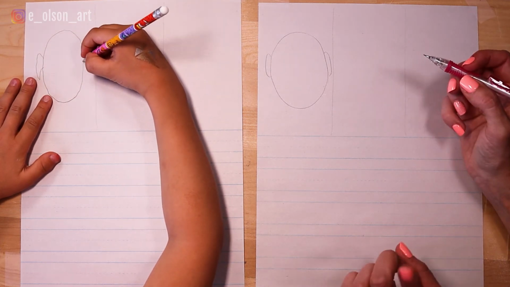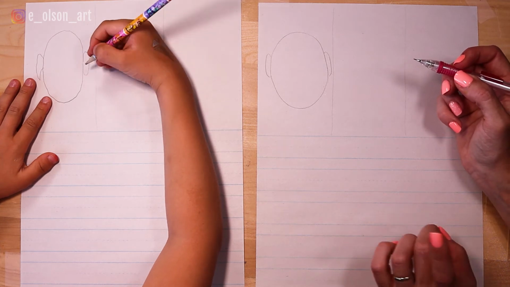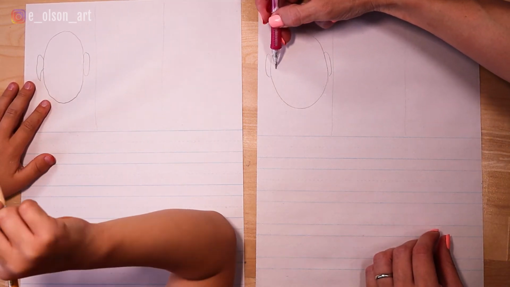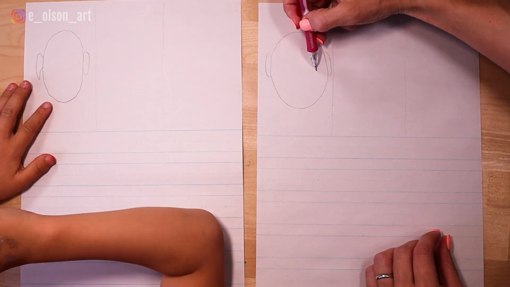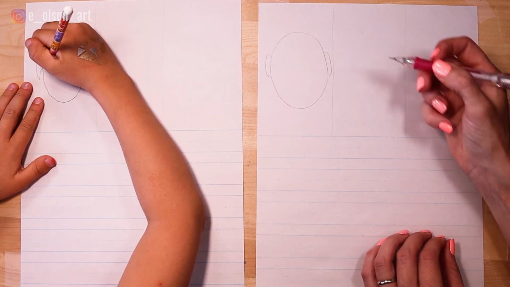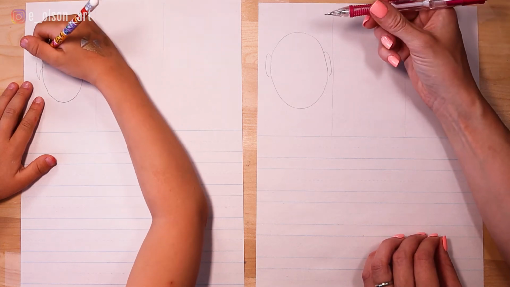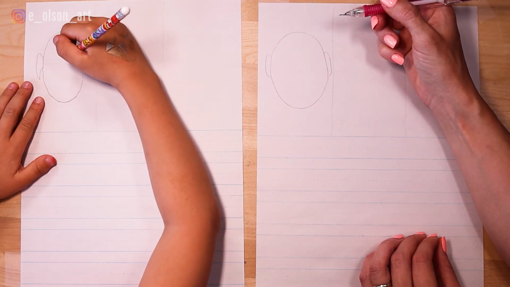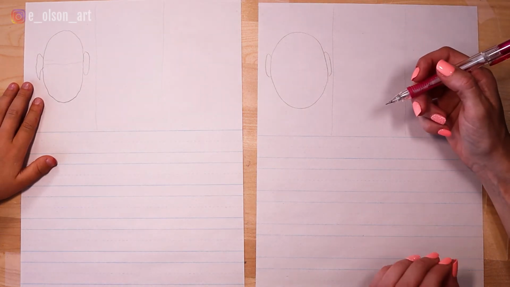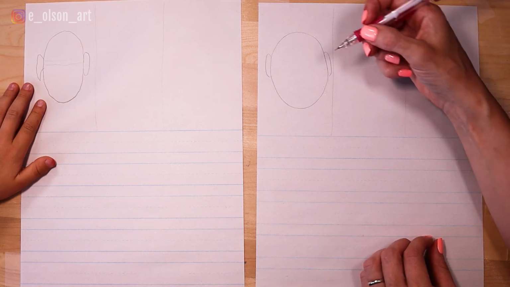Okay, now this is something that's important with proportions on a person's face. The eyes are generally about halfway down on the head. So if you draw a very light line in the very middle of your head, that's where the eyes are going to go. And since we're talking about emotions and the importance of the eyes in expressing something, the eye placement is important. So we're doing mad eyes first, right?